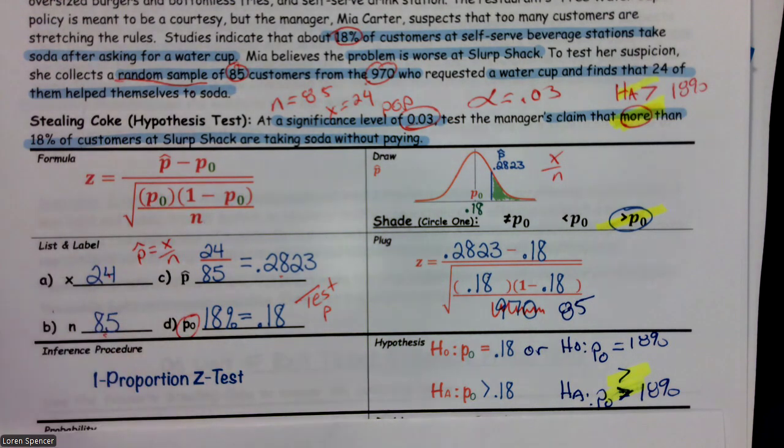So normally at this point, we'd write our parameter, but we're going to wait on that for our exit ticket. But if we were to say something, we'd probably say something like, let p equal the true population proportion of customers getting soda when they paid for water at the Slurp Shack.